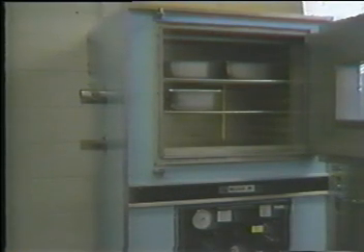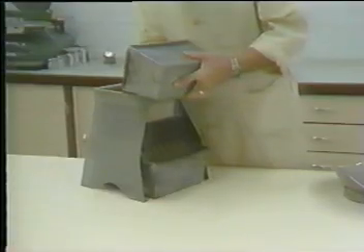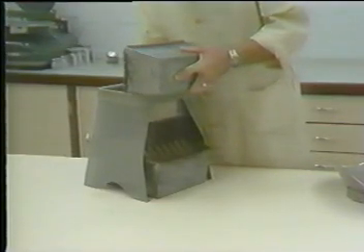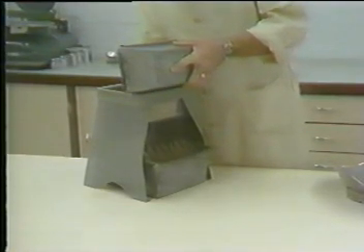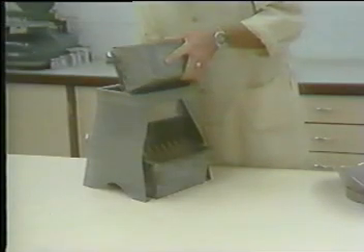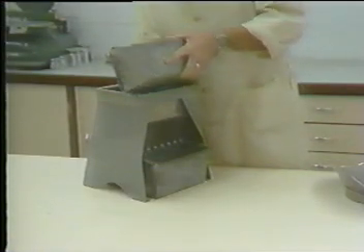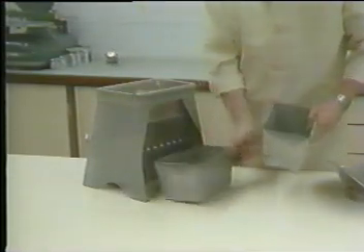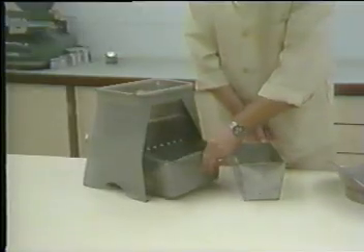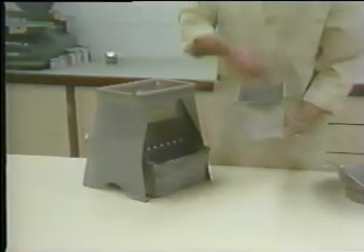The sample to be tested should be obtained in accordance with ASTM D75, sampling aggregates, reduced to the size required for testing in accordance with ASTM C702, reducing field samples of aggregates to testing size, and dried to constant weight, preferably in an oven at 230 degrees Fahrenheit plus or minus 9 degrees.